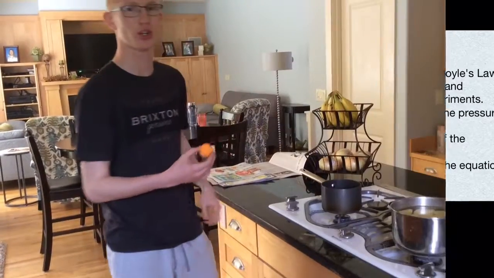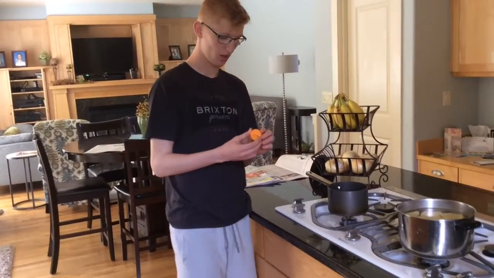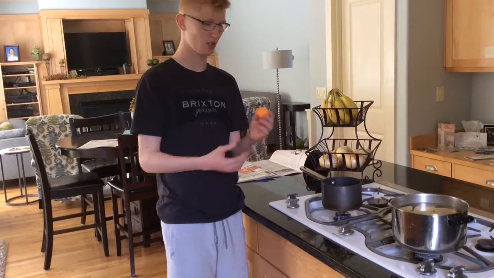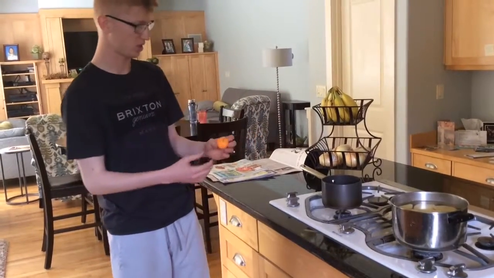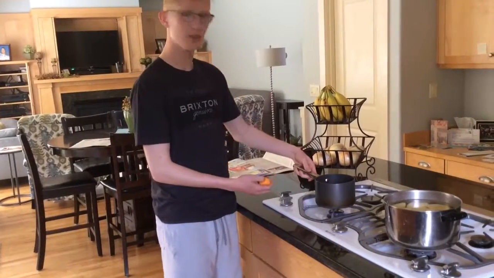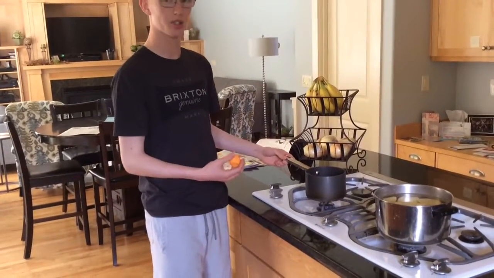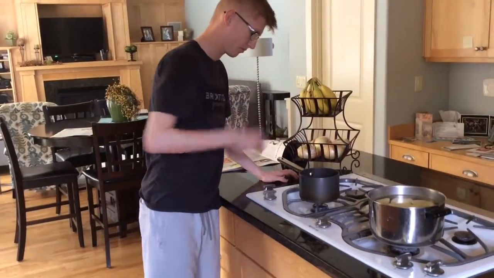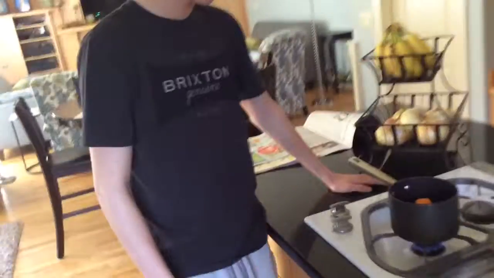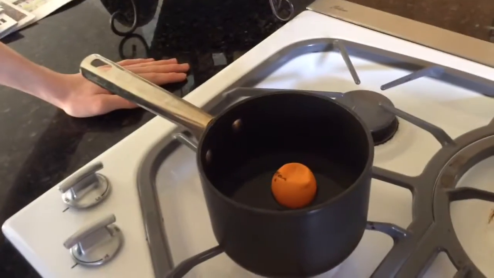This is a demo for a Charles' law experiment. So, as you've all probably come across, when you're playing ping pong, you might accidentally crush a ball. Well, the way to fix this is by placing it in a pot with some water and heating it up on a stove. So, I will begin to place the ping pong ball in the water. Over time, the ping pong ball will become its normal size again.